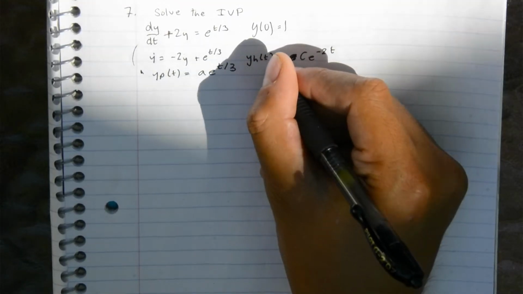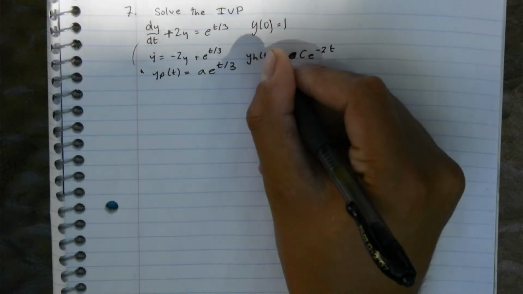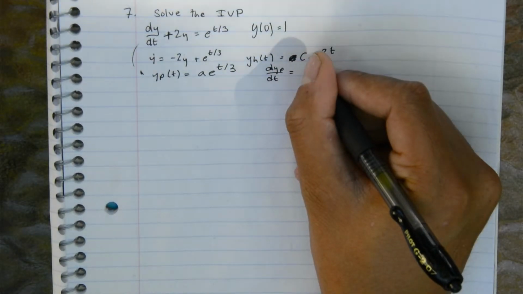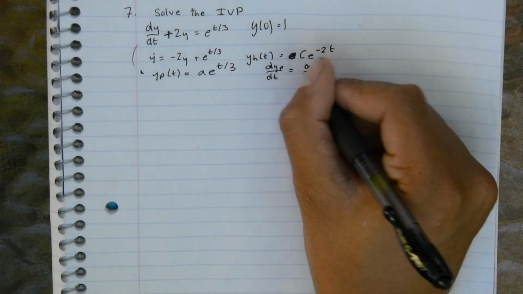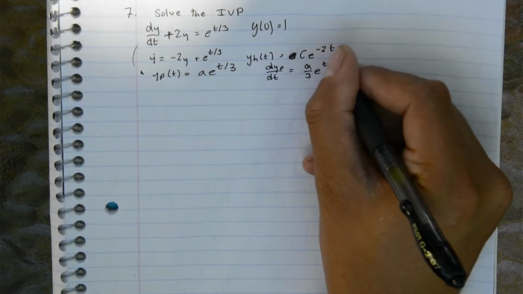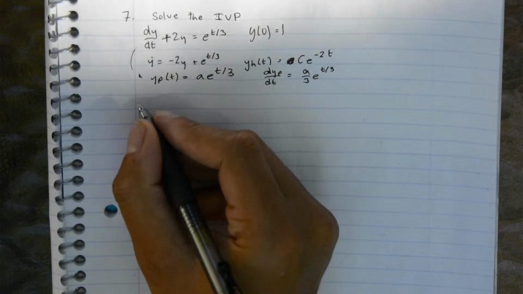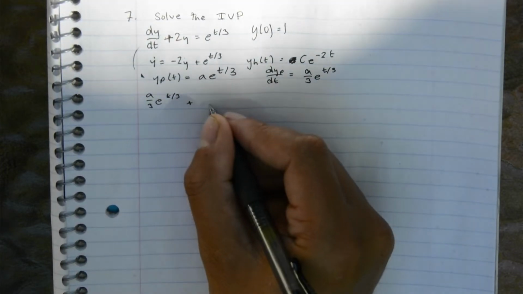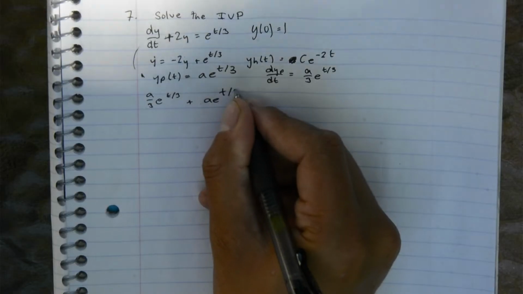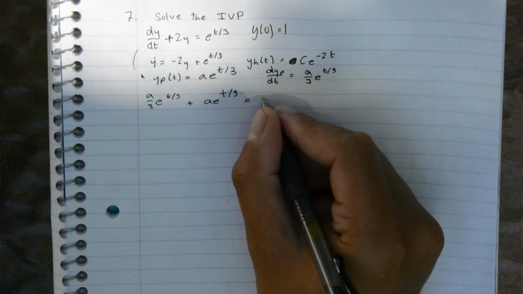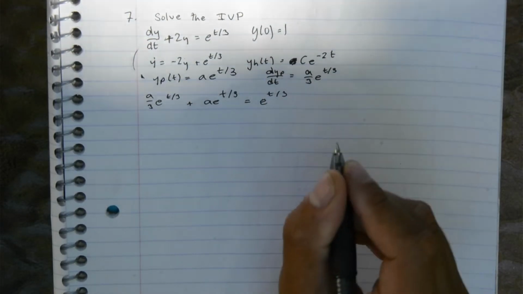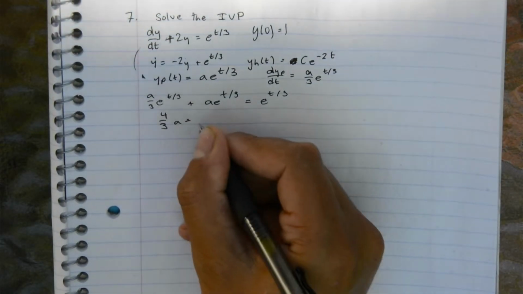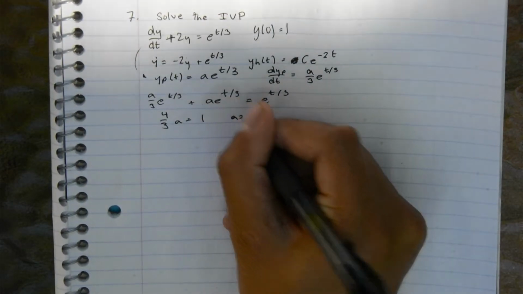So then that means that dy_p/dt is equal to a over 3 e to the t over 3. So then we're going to get a over 3 e to the t over 3 plus a e to the t over 3 is equal to e to the t over 3. So that means that 4/3 a is equal to 1. So a is equal to 3/4.